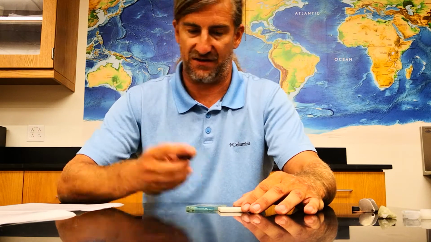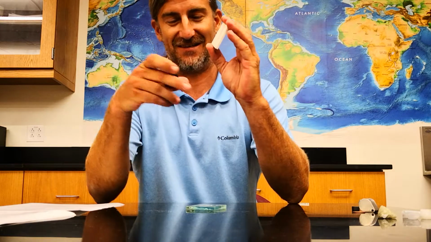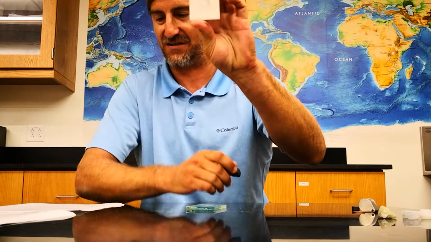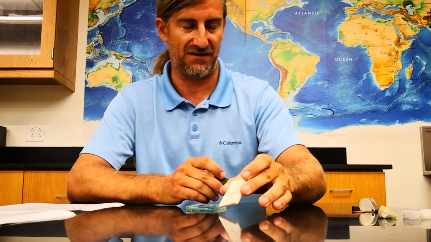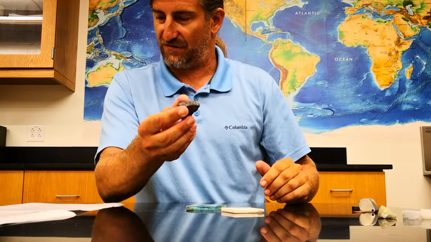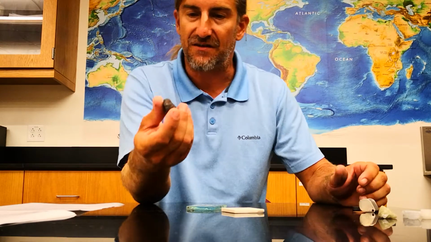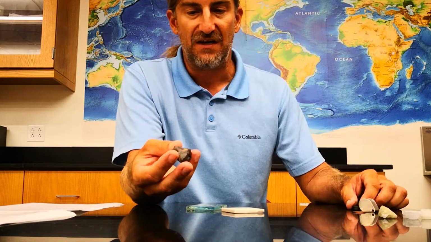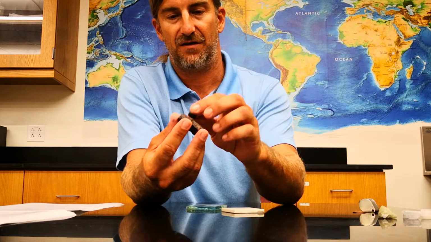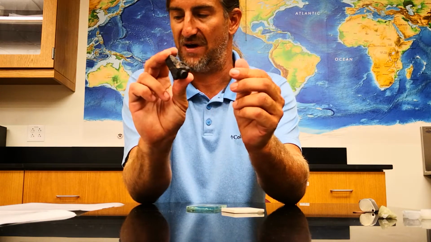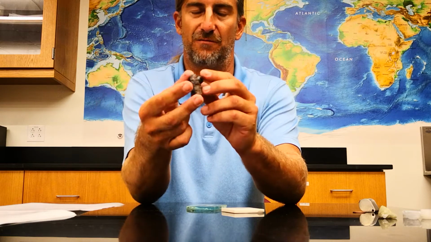Yes, we have a pale black streak that this one is leaving behind. And we've got a black, kind of darkish gray, definitely metallic-looking mineral. And we can also test for magnetism. And this one is definitely magnetic. So go ahead for question number 2.